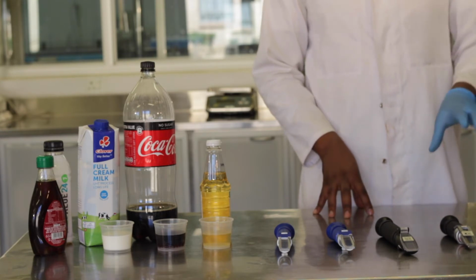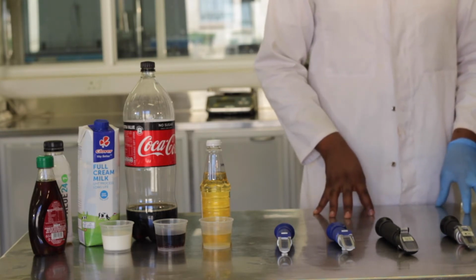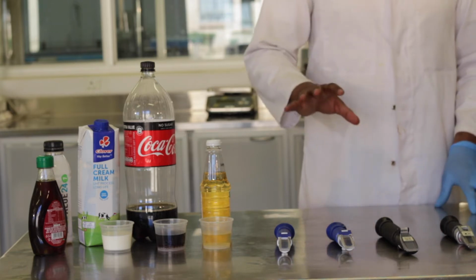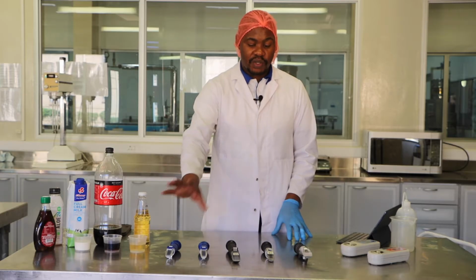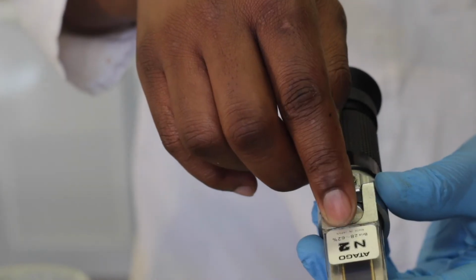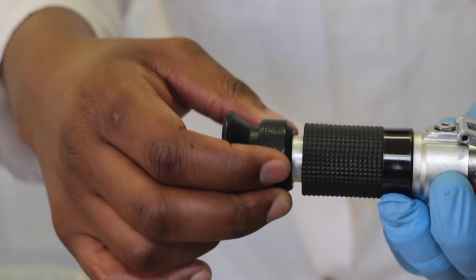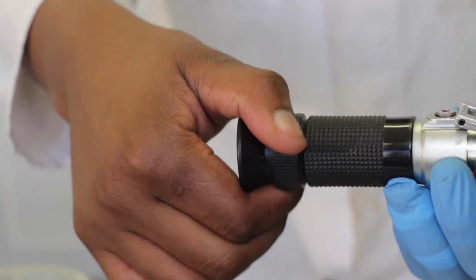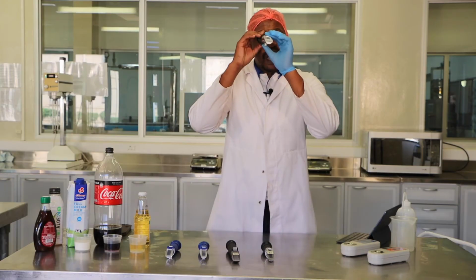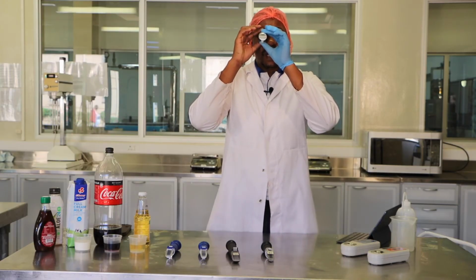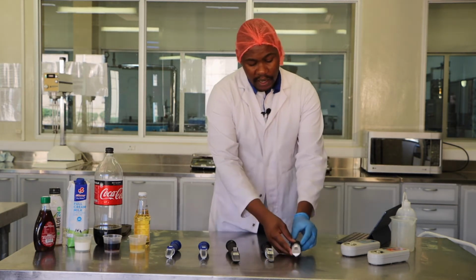We have in some cases refractometers that only measure sugar, and we also have refractometers that can also measure salt concentrations. For example, the refractometer that I have here can measure sugar concentrations. And how would I establish that? If you check the refractometer on the inside, you can see the scale there, Brix or percentage mass of sucrose.